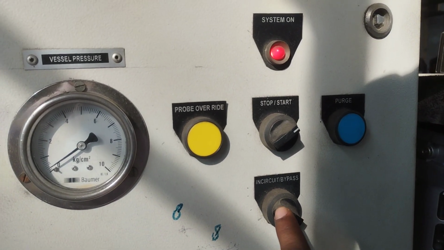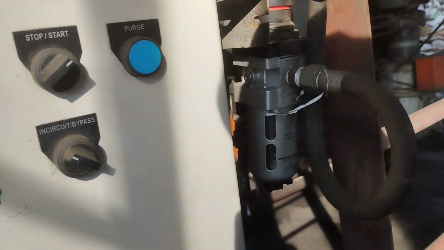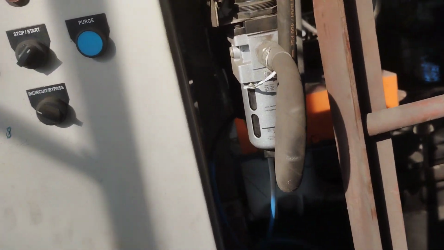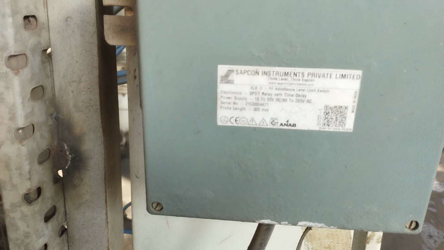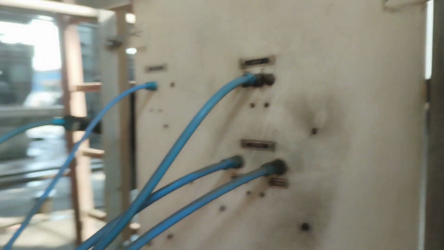This is the air regulator, outlet system. Power supply for SOV. Air supply inlet, air supply outlet for the cylinder, for the opening of the cylinder, open and close. This is the water line, outlet line. This is seal pressure, this is vessel pressure. These are connected to the gauge.